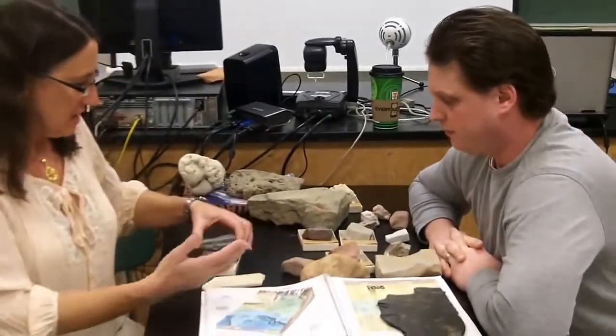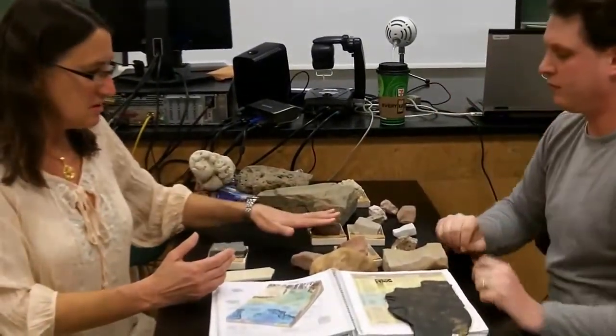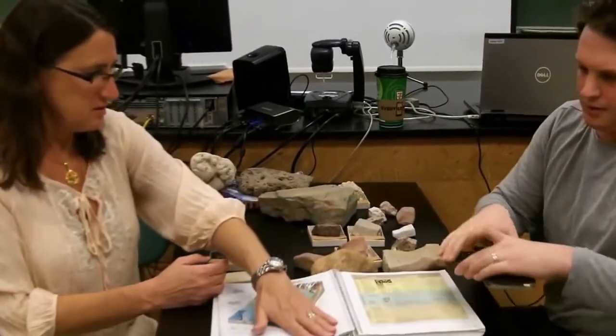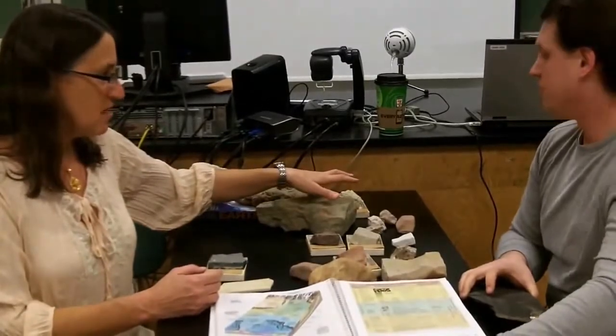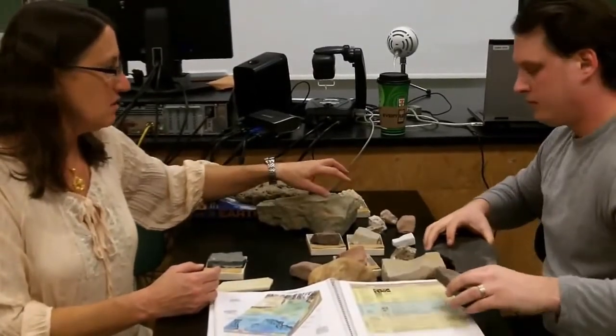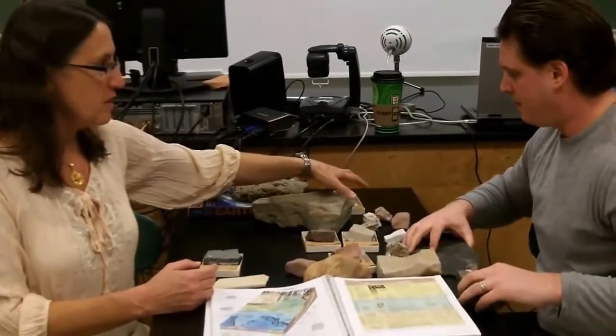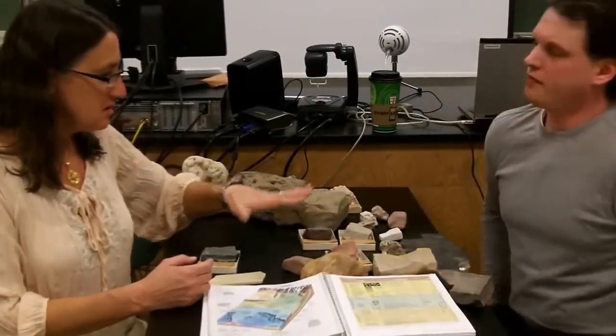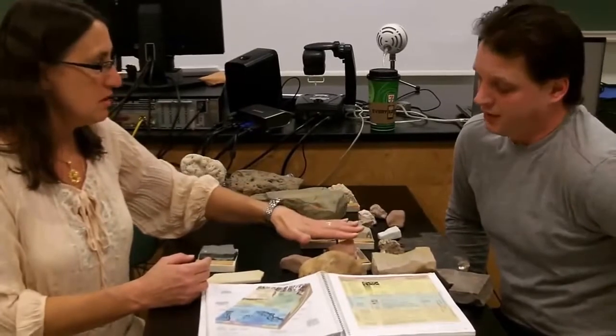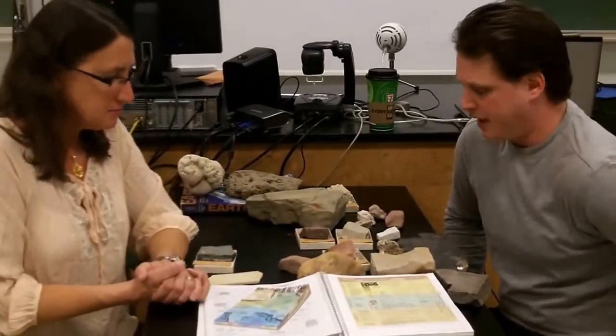Okay. So we've got different sandstones that can be different colors, different siltstones, different shales, and conglomerates that are made up of really poorly sorted rock. So the conglomerate and the breccia would be poorly sorted. Yeah. The sandstones, the siltstones, and the shales are all well sorted, because they're all the same size.